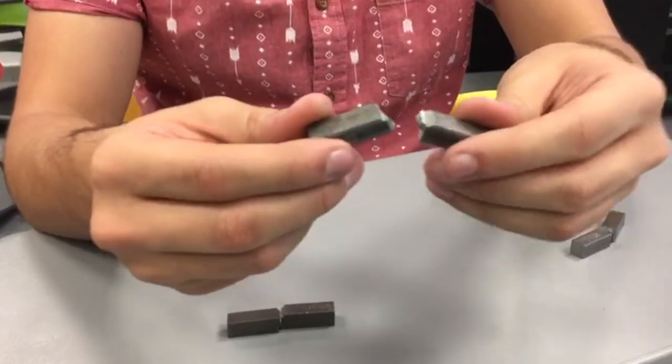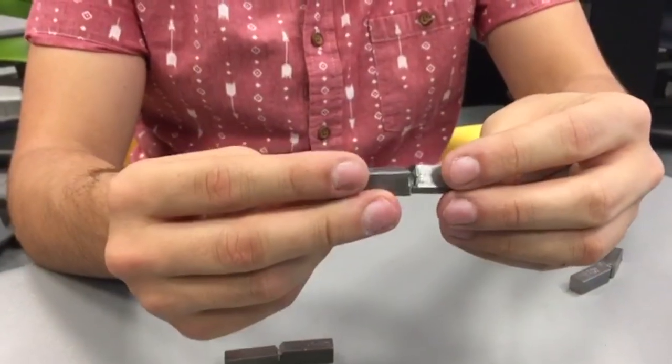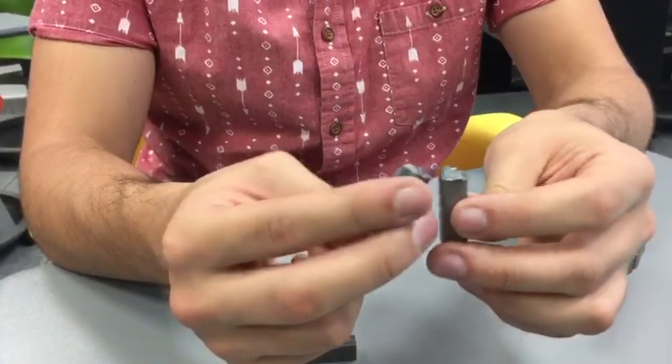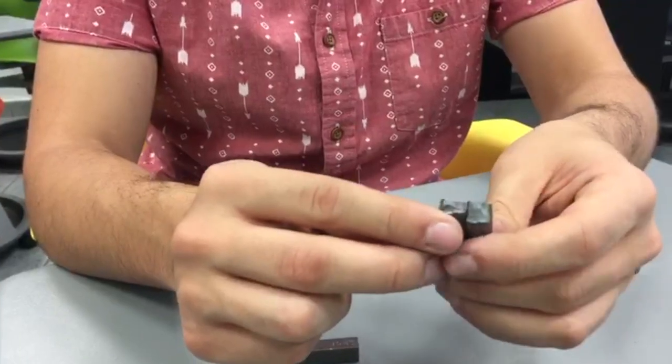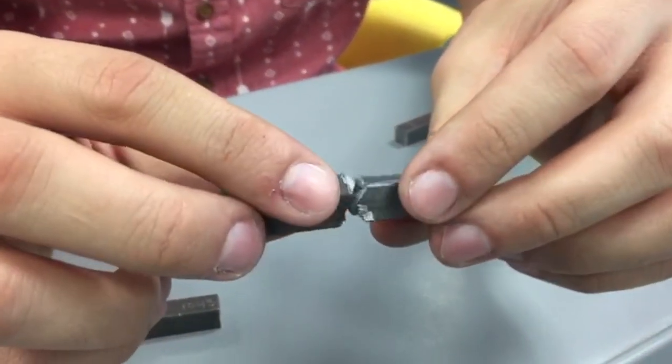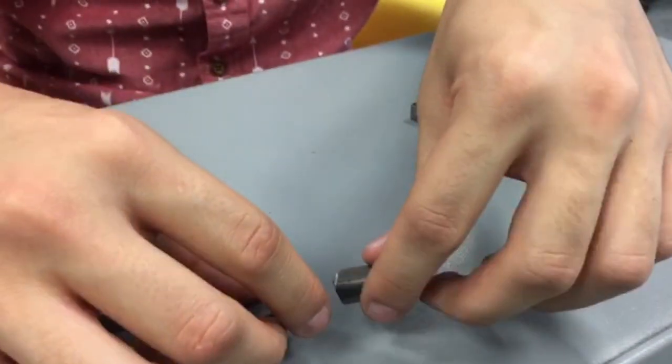In here, this one was at minus 11 Celsius degrees, and we can see that the impact has more profound damage, and it absorbed less energy.